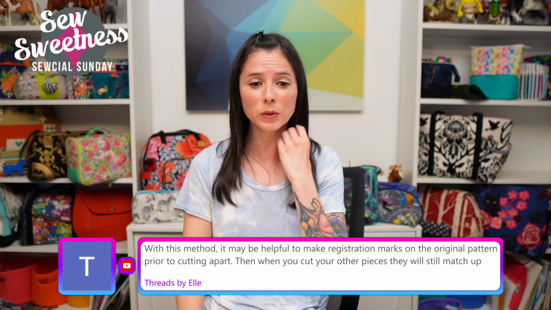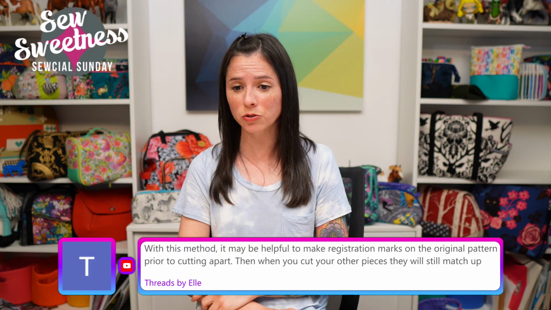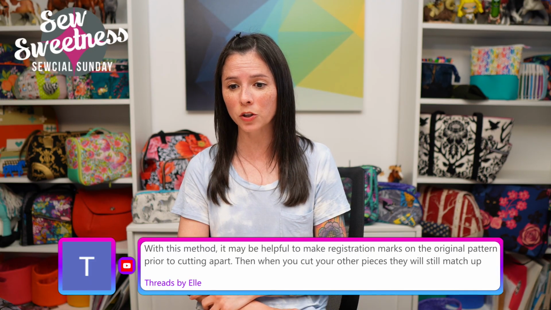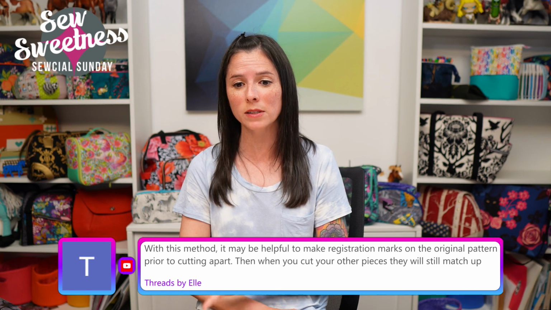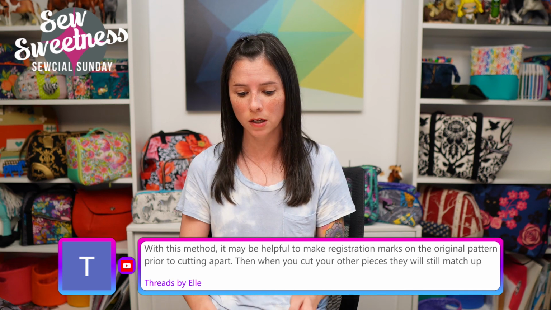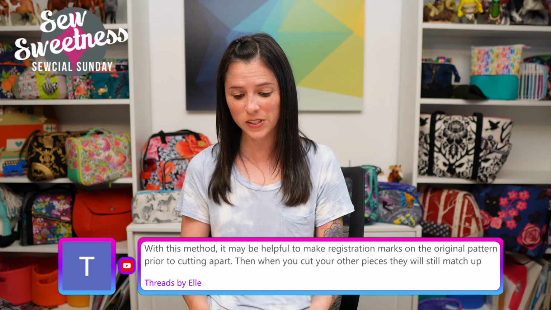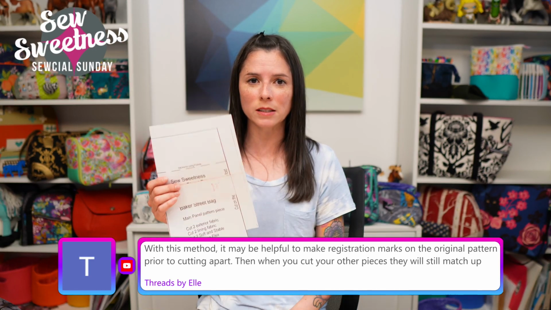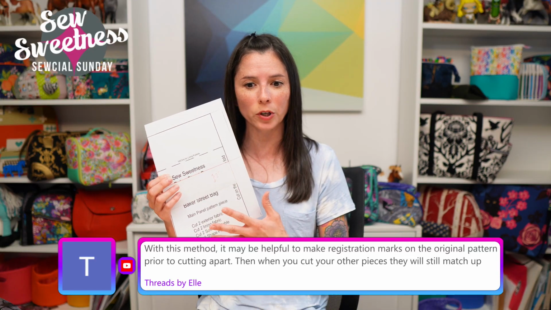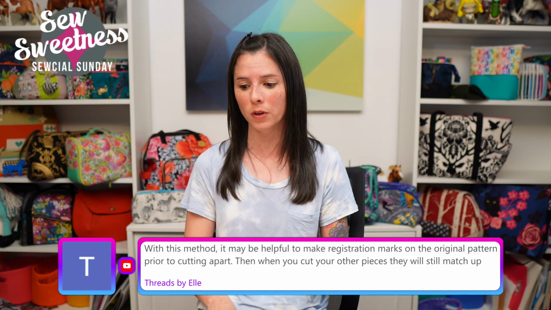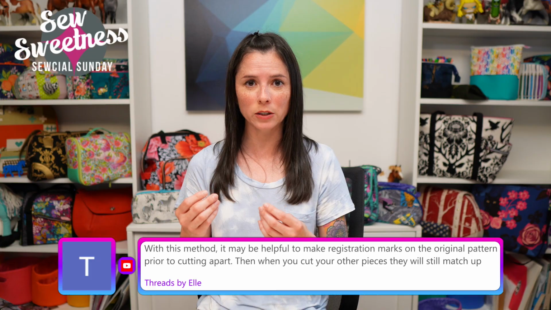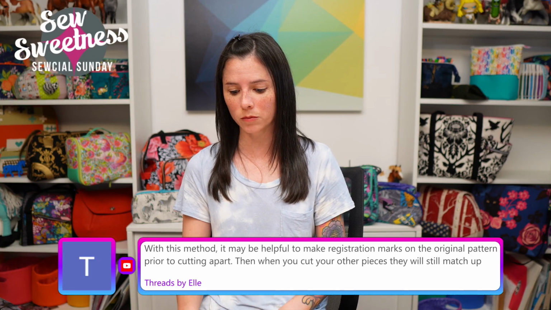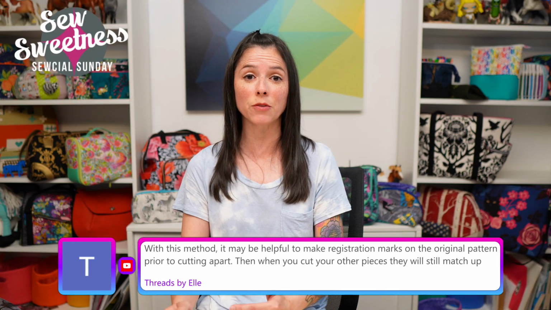Threads by Ellie says, with this method, it may be helpful to make registration marks on the original pattern prior to cutting apart. Then when you cut your other pieces, they will still match up. Yeah, that makes sense also, the registration marks. Since you're working from a PDF pattern, most likely, it's always easy to make extra copies, but if you're working from an original physical paper pattern that you bought from a quilt shop, you want to trace that off before you do any changes to the pieces so you can still save your original pieces.